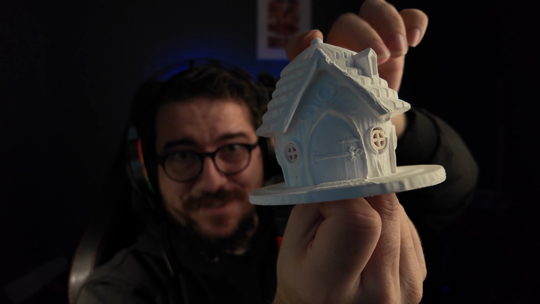So I'm going to spray it with primer paint and it's going to be ready to paint. We're going to paint it together, of course. And yeah, I'm so curious.